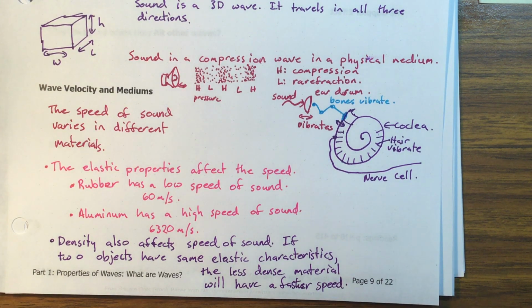Okay, so if you take two objects, they have the same elastic characteristics, the less dense one will have the faster speed of sound. Okay.